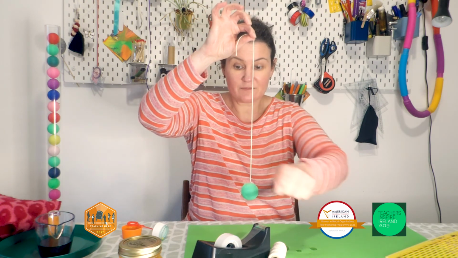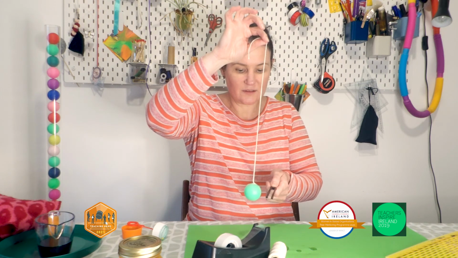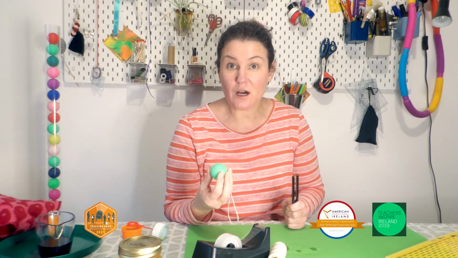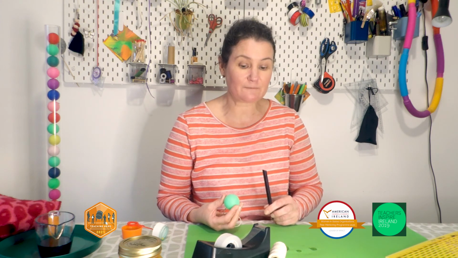Want to see that again? So why is the ping pong ball moving? It's actually because of the vibrations of the tuning fork. Those vibrations transfer to the ping pong ball, and because it's suspended on the string and nice and light, we can see the movement much more easily than we do in the tuning fork.